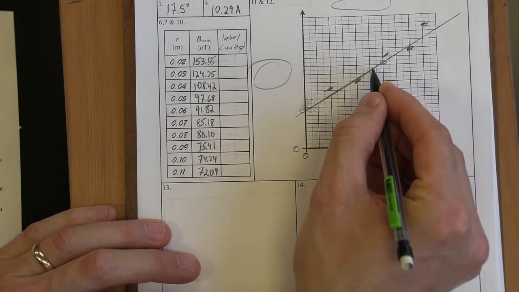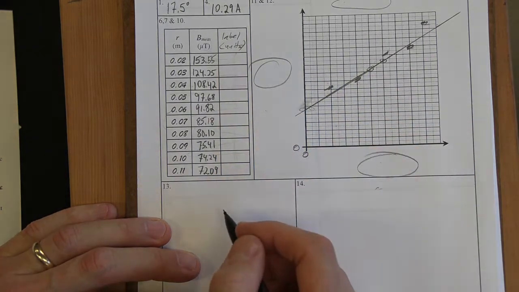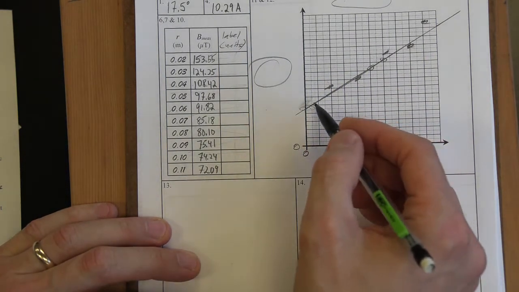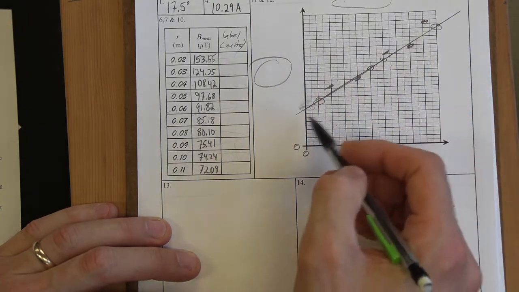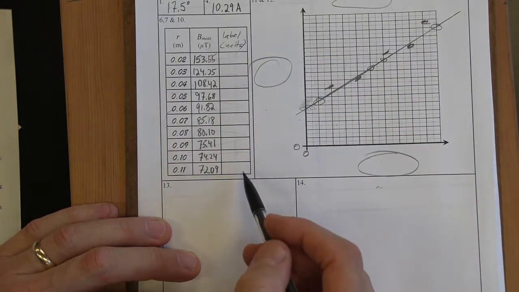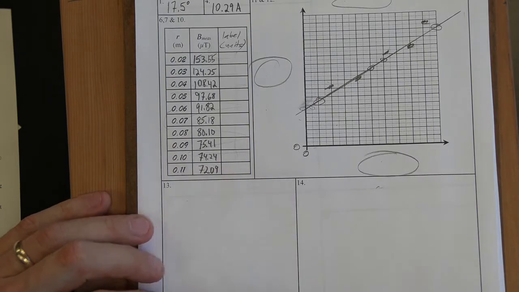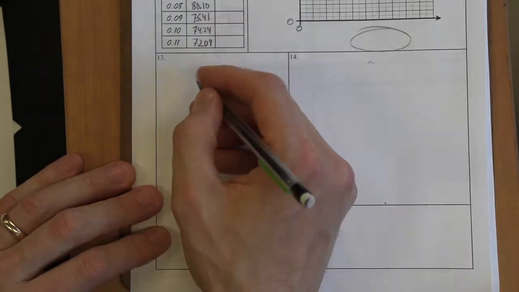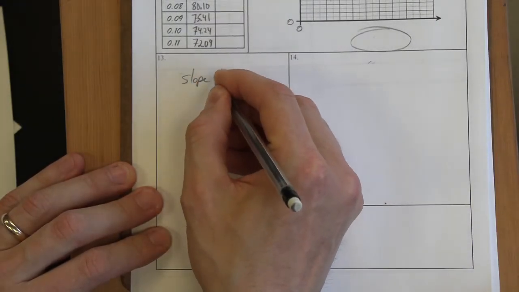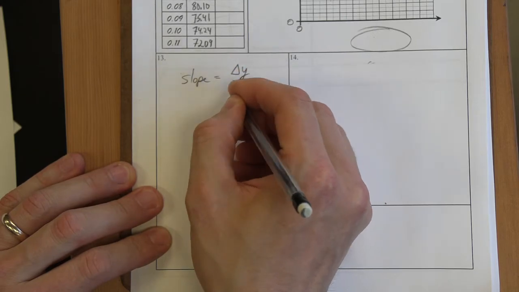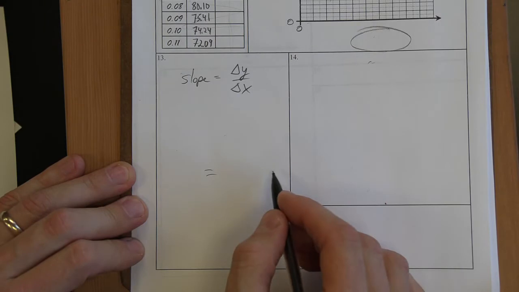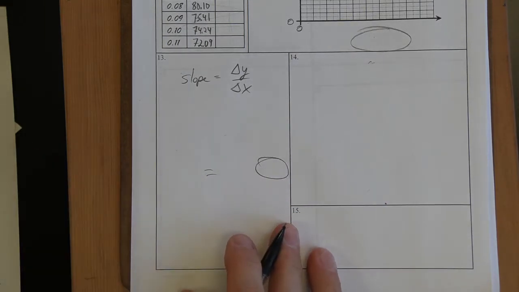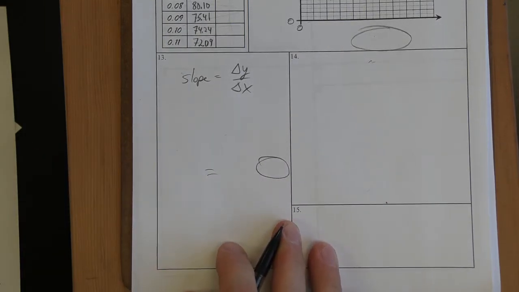You're also not picking 2 points close together like that. That maximizes the error. Pick 2 new points as far apart as possible. Maybe even the very beginning, very end would work, but calculate your slope here in this region. So slope equals change in y over change in x, and then pick your numbers and calculate, and don't forget the units there as well. So go ahead and do that now.